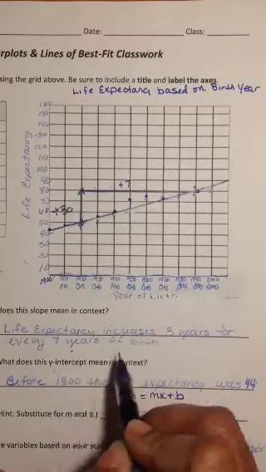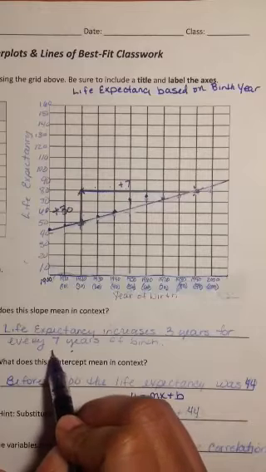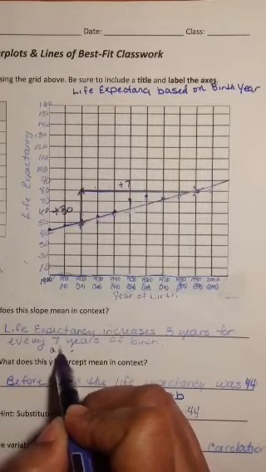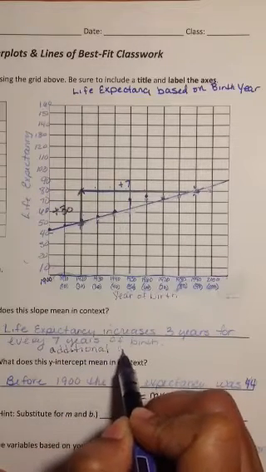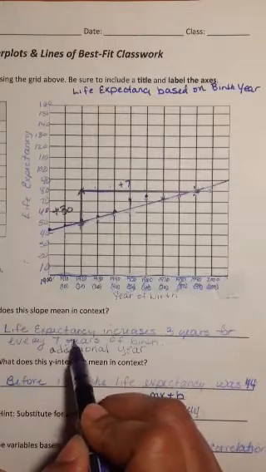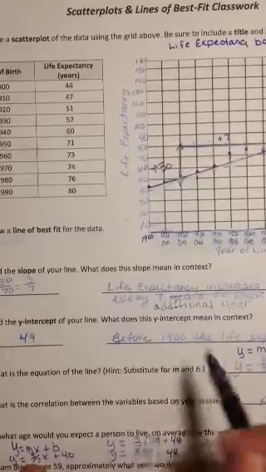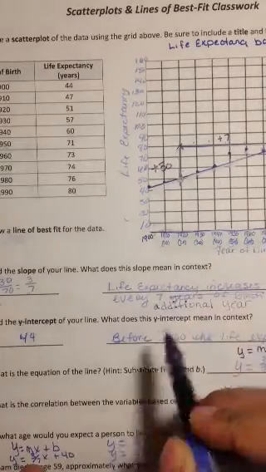I think a better way to say that is for every additional year. Okay, let's just say that for every additional year. You could have used your decimal and explained it that way too. I'm just going to leave it this way though, as a fraction.